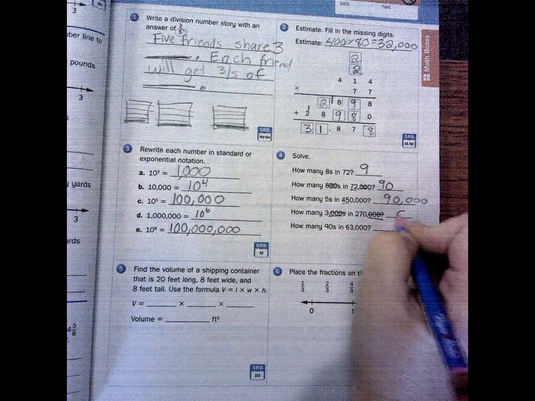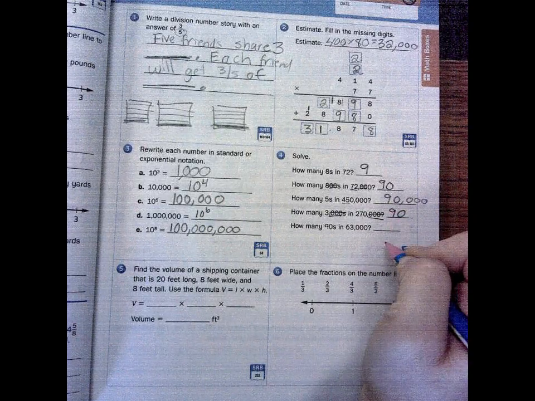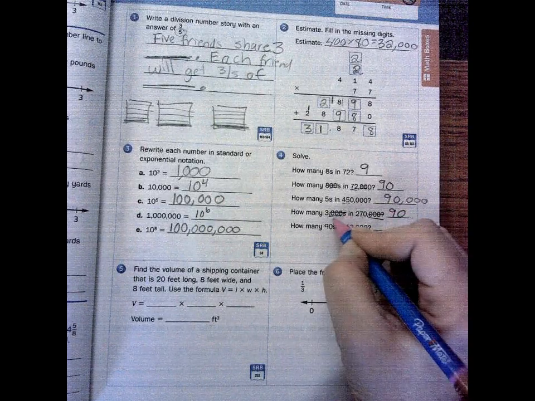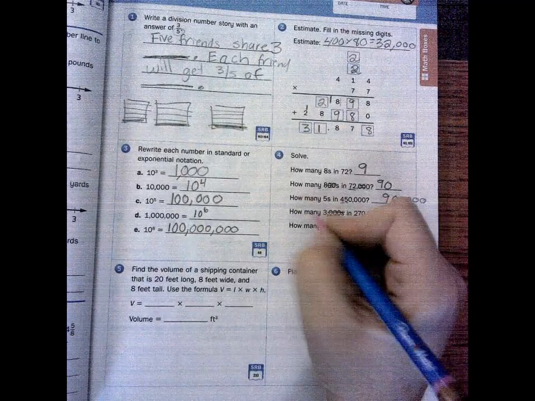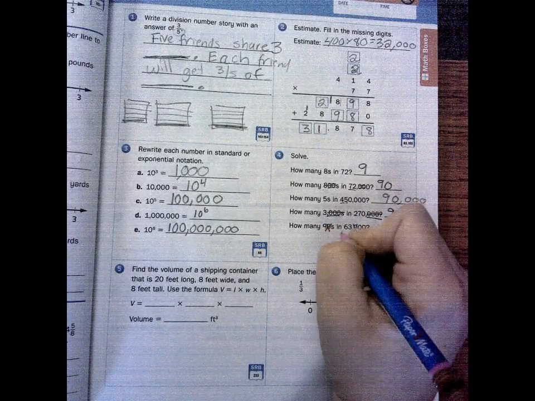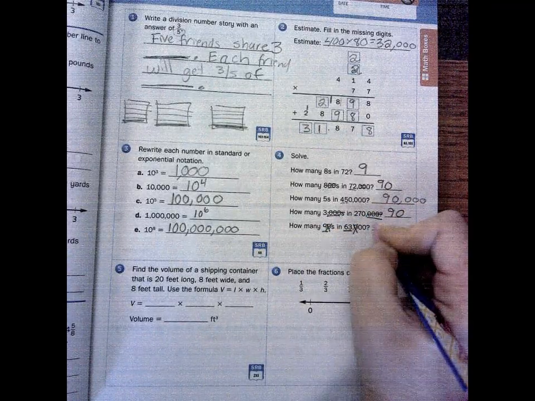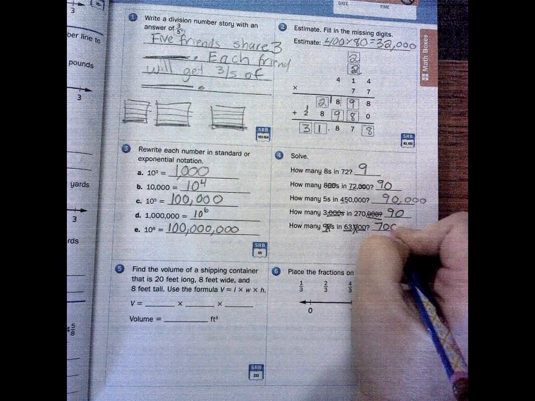Placeholder 0. 27 divided by 3 is 9, so there are 93,270,000. Interesting way to look at things. Cross off one zero, cross off another. 63 divided by 9 is 7. I have 2 zeros, add them back on for 7,000.